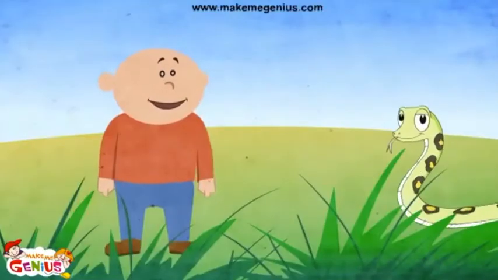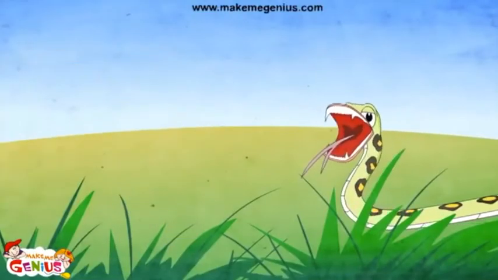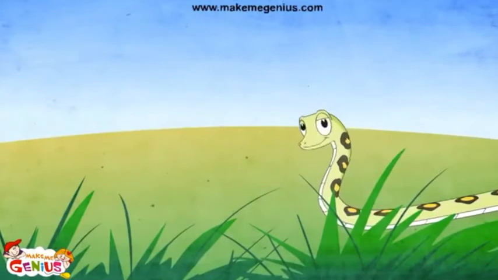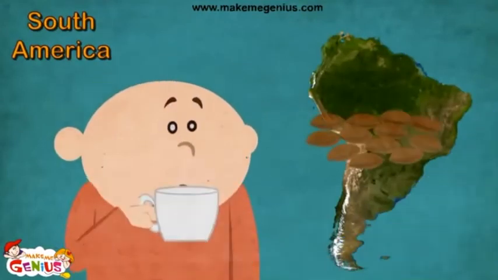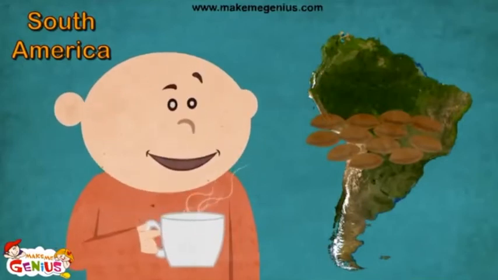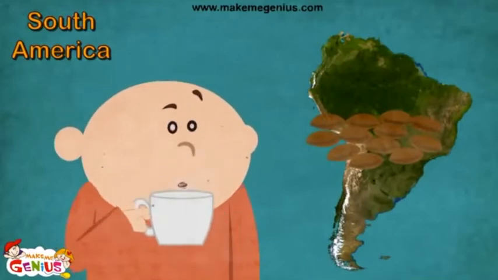Oh my God, save yourself! It is an anaconda, the largest snake in the world. It is found only in South America. Hello, cool down, have some coffee. Brazil, a country in South America, is the world's largest producer of coffee.